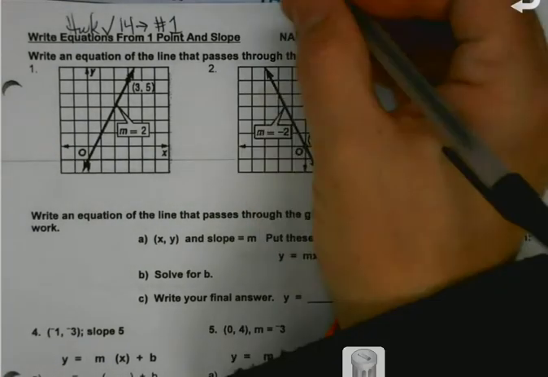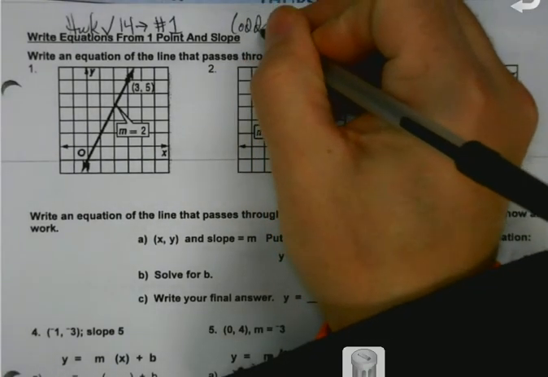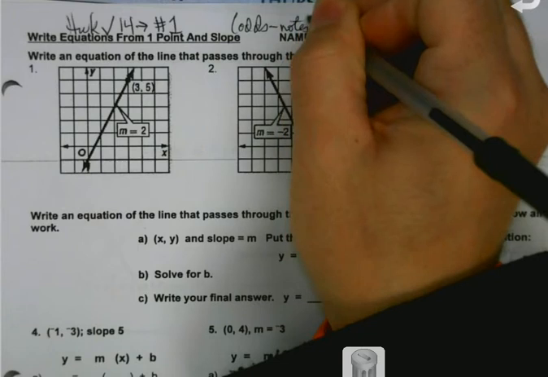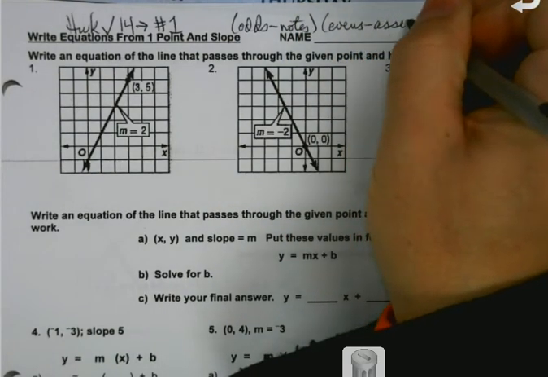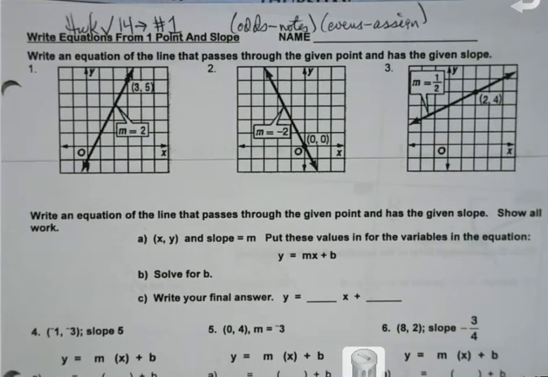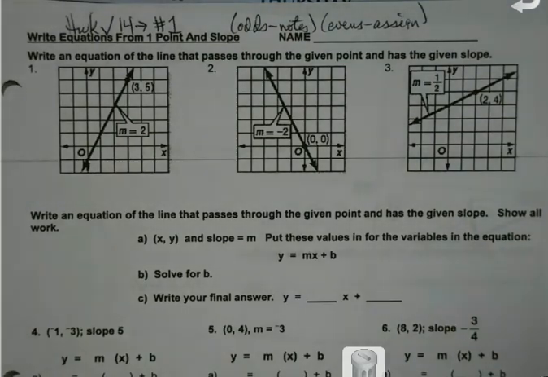Another thing to keep note of, the odds on here are going to be the ones we work together as notes. The evens are going to be the assignment. We may not get to every single one of these, but we're going to do our best to get to quite a few of them here.